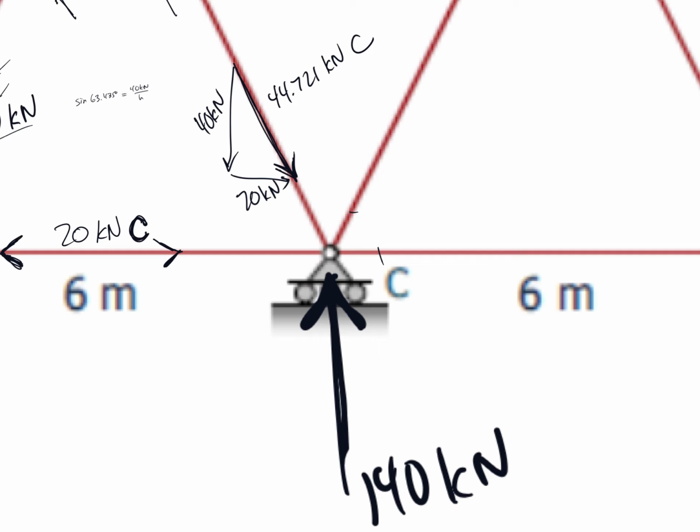In the vertical, I've got 40 going down right here. I've got 140 coming up right here. So we need 100 kilonewtons coming down right here. Okay, and we'll have to solve for that triangle.